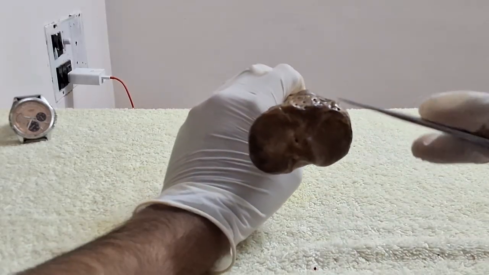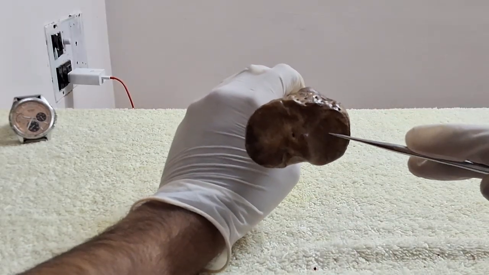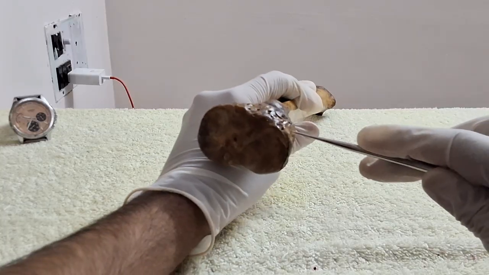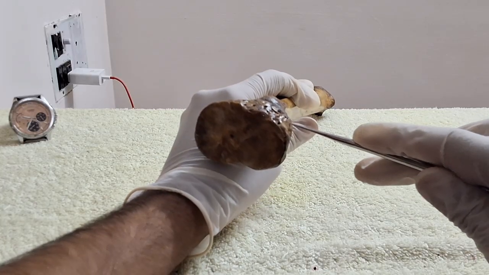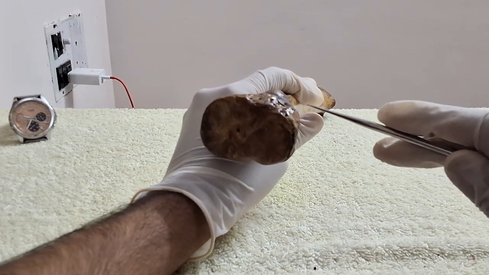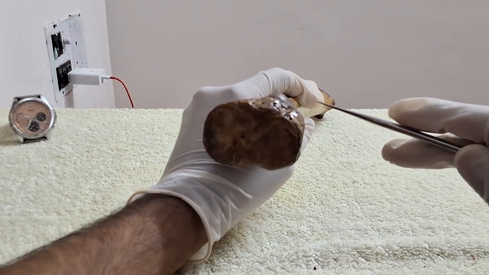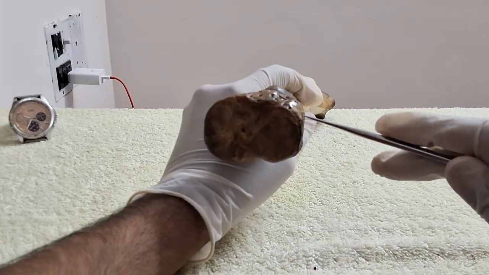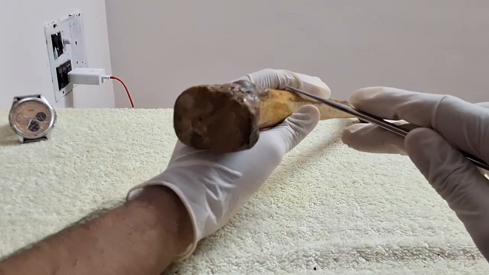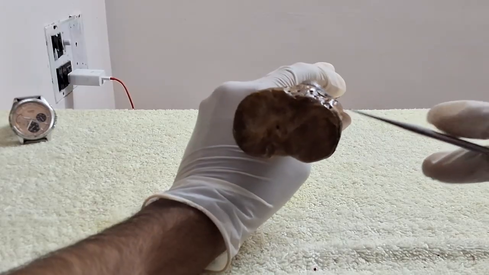And in front of the lateral condyle, this is lateral condyle. In front of it, this part you can see here. This is called Gerdy's tubercle, which gives attachment for the iliotibial tract, or iliotibial band.